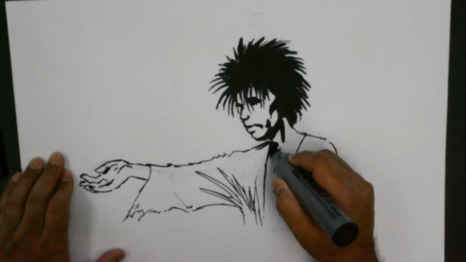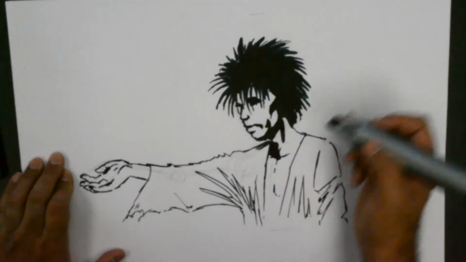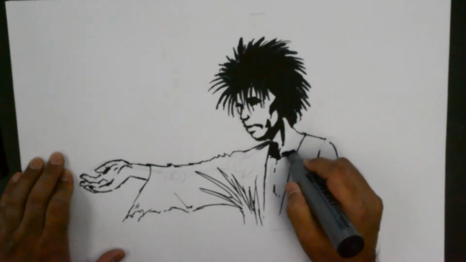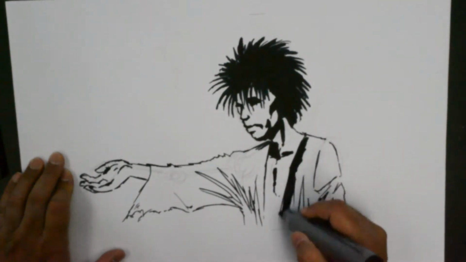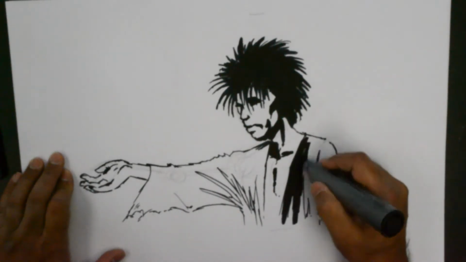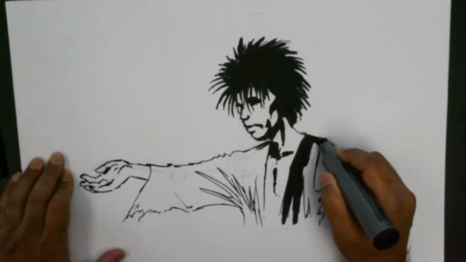along these lines. So I have a light source that's coming in from here, let's say, and just putting in a bit of ink there.